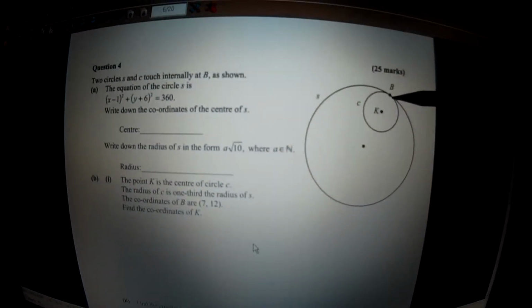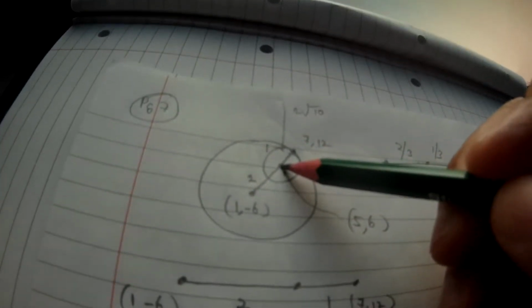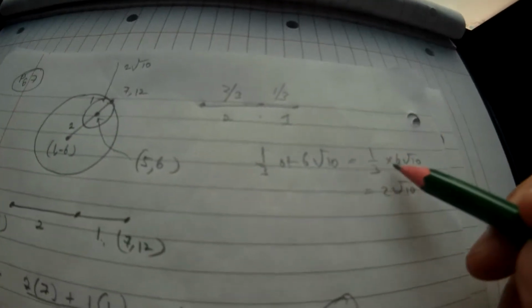So the coordinates of B are 7 and 12. Find the coordinates of K. So what you have here is this thing from there to there. We just figured out was 6 root 10. And they said that the distance from there to there was 1/3 of that, right? So it's 1/3 of 6 root 10, which is equal to 1/3 multiplied by 6 root 10, which is equal to 2 root 10. So that distance from there to there is 2 root 10. Okay? I'll use that piece of information in a second. I don't need it just yet.